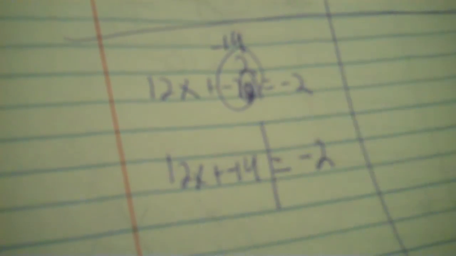Now then 2 goes in for y here. Good thing I have that sitting right there ready to go. Negative 7 times 2 is negative 14. So we now have 12x plus negative 14 equals negative 2. So get your negative 14 to 0 by adding 14. Negative 2 plus 14 is 12, so 12 times x equals 12. And then divide by 12. 12 divided by 12 is 1. Okay. Got it.